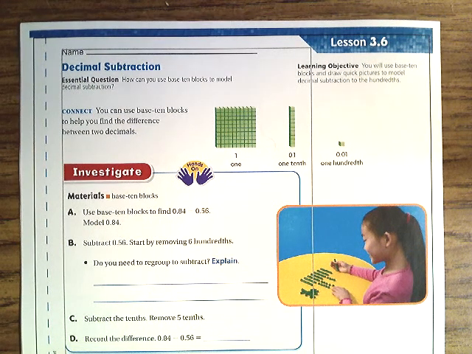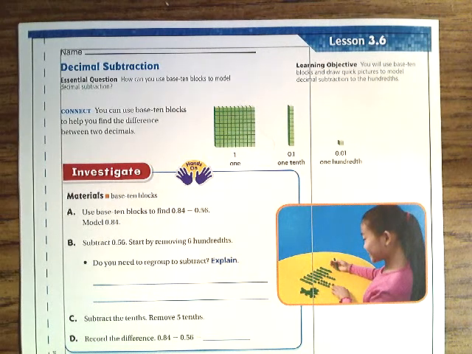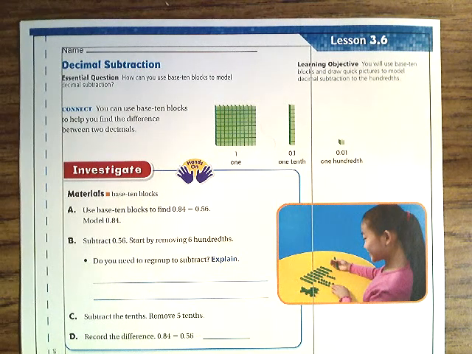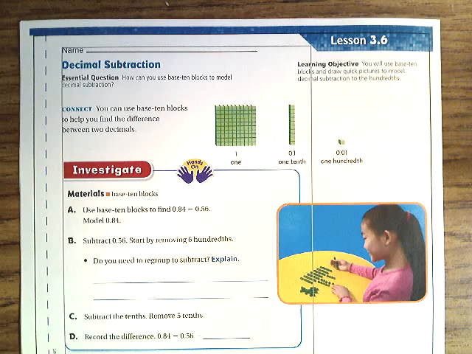Hi everyone, today we're going to be working on lesson 3.6 in our Go Math materials. So this is page 181 through 186, okay? If you do not have page 181 through 186 in front of you, along with a pencil, and I would also bring a whiteboard, please go grab those so that we can get started, okay?